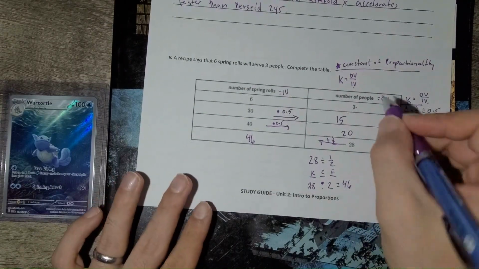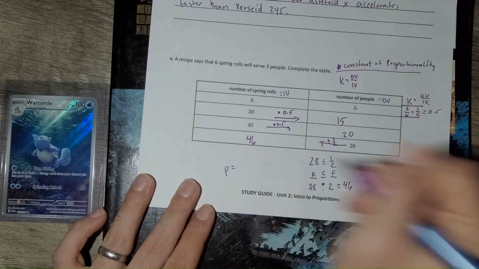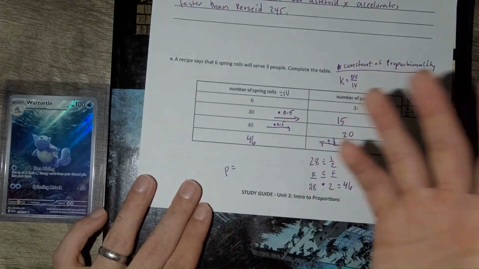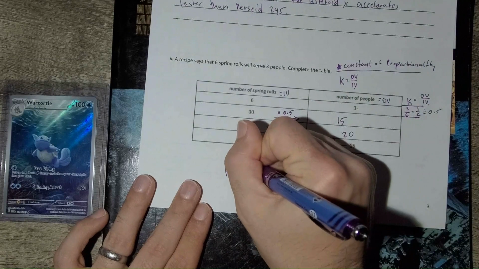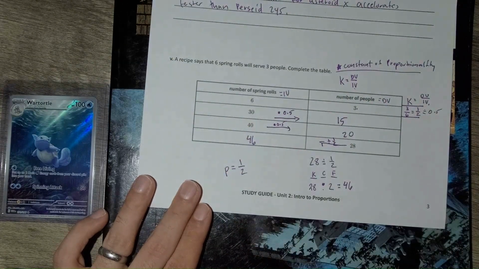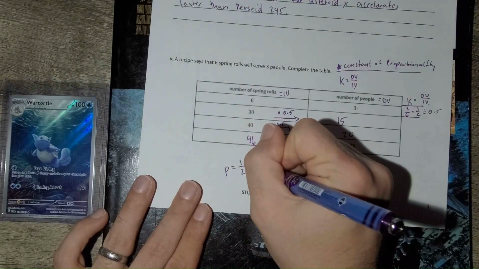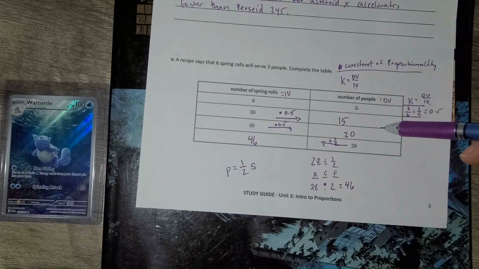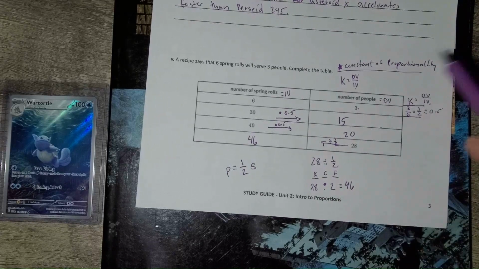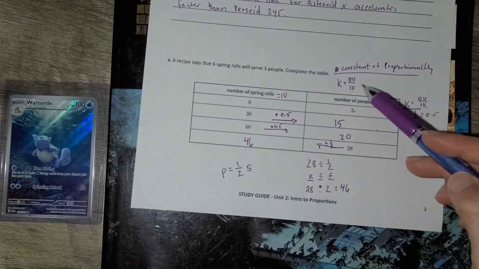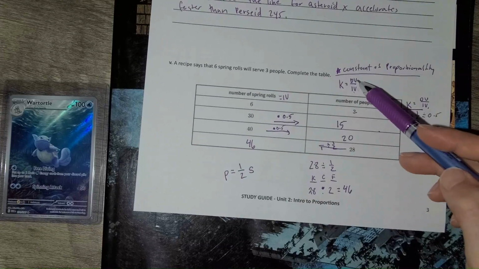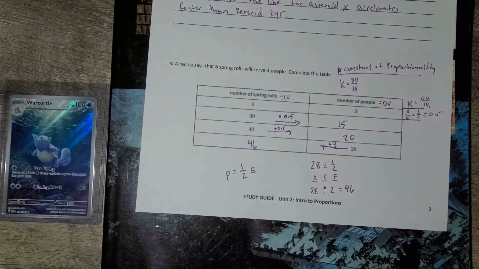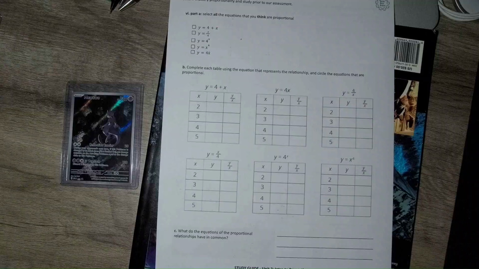And for funsies, you can say that the number of people depends on the fact that, right, half a spring roll, right? So bam, that could be our equation. So again, this is how you apply your table. This is all you have to do on this question on the test. I'm really excited to see how you guys do. Y'all just need to remember is you always need to find your constant of proportionality, which is your dependent variable divided by your independent variable. Let's move on to our next question.